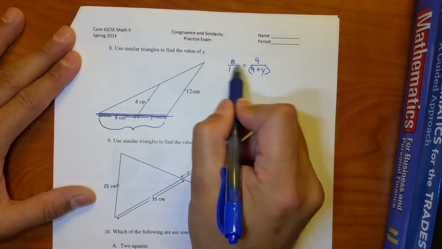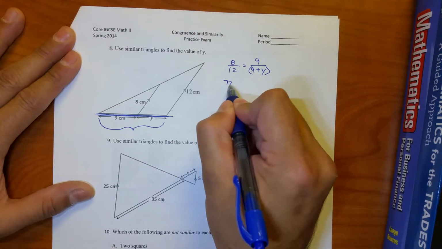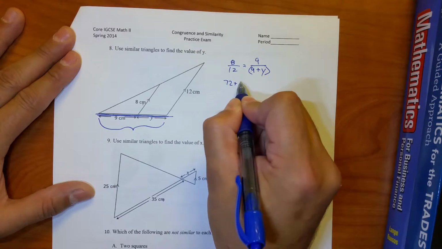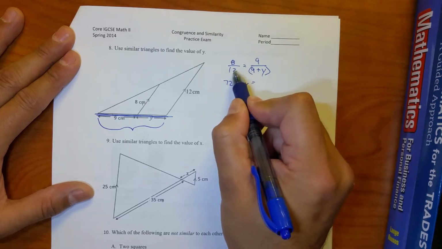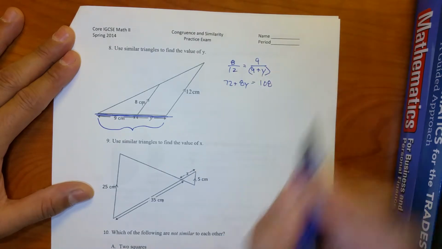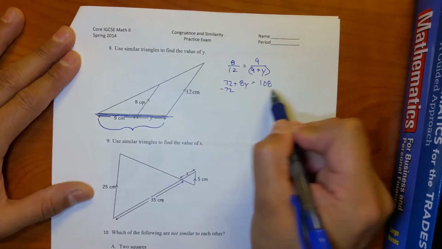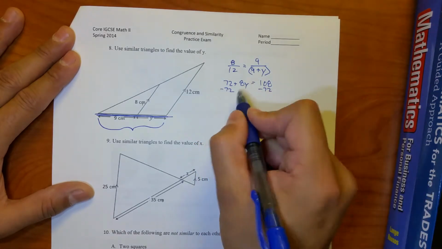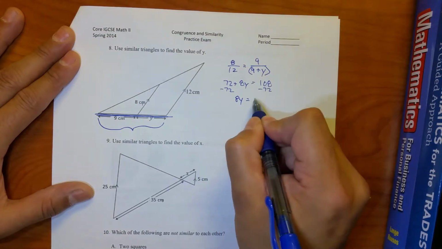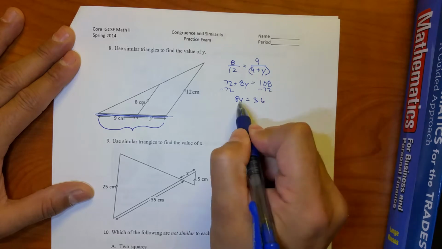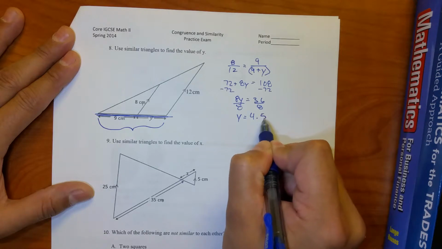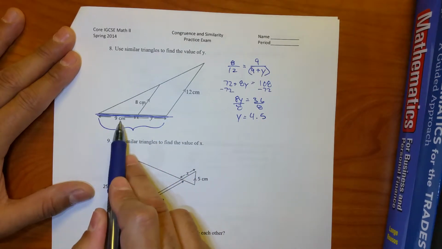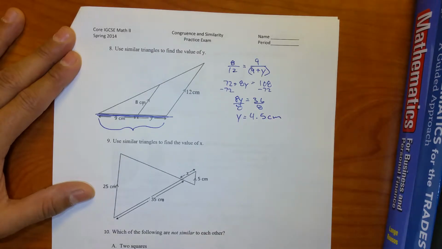So I'm going to have my cross products, which is 8 times 9 is 72, and 8 plus y, 8 times y is 8y, and then equals 12 times 9 is 108. Now I'm going to subtract 72 from both sides because I'm trying to get my y by itself, so I should get 8y equals 36, and then divide both sides by 8, and y is equal to 4.5, and my units here are going to be in centimeters. So we found the value of y there.